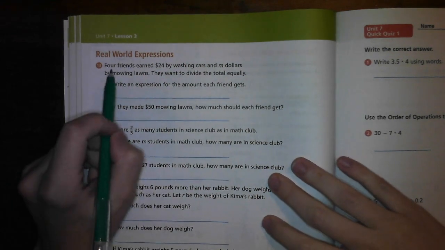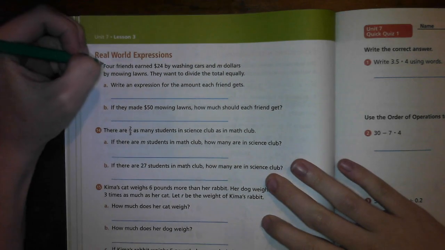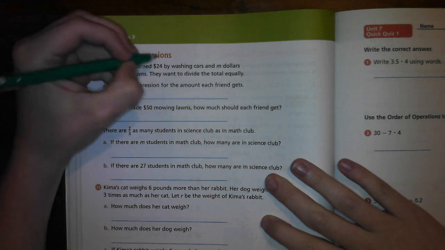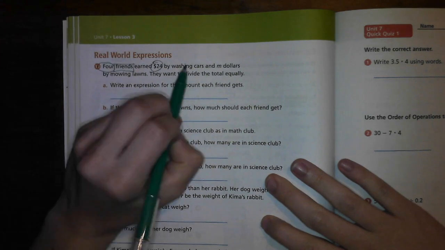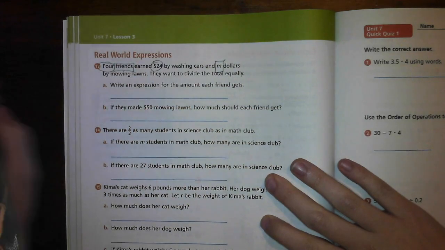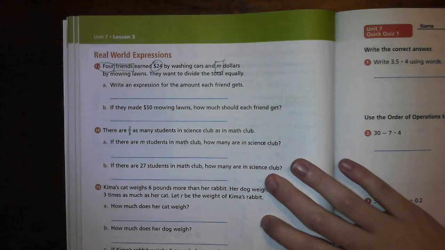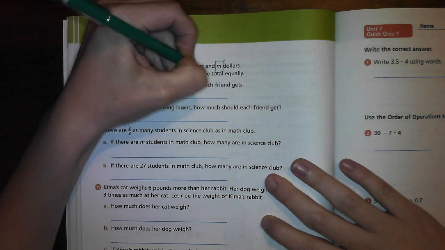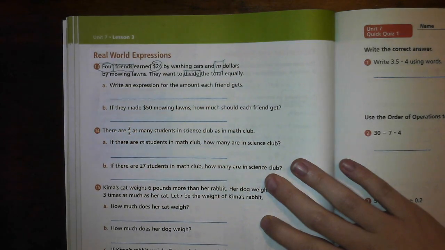So it says, 4 friends earned $24 by washing cars and $M by mowing lawns. They want to divide the total equally.